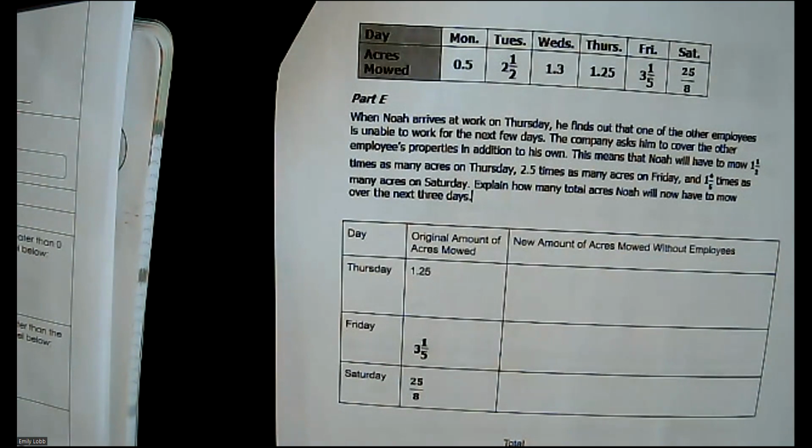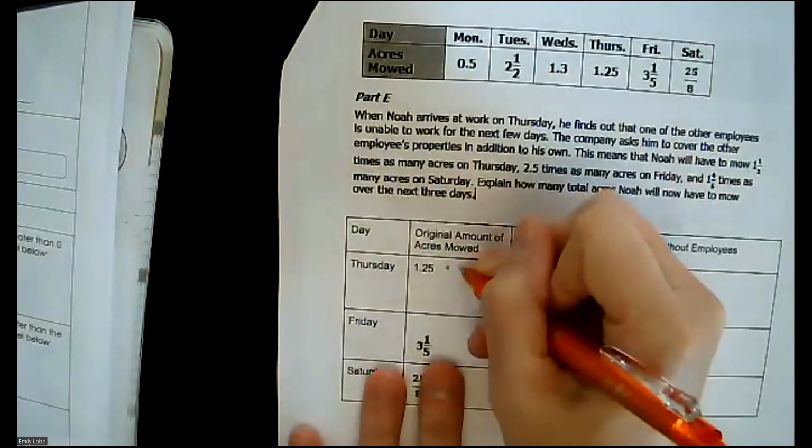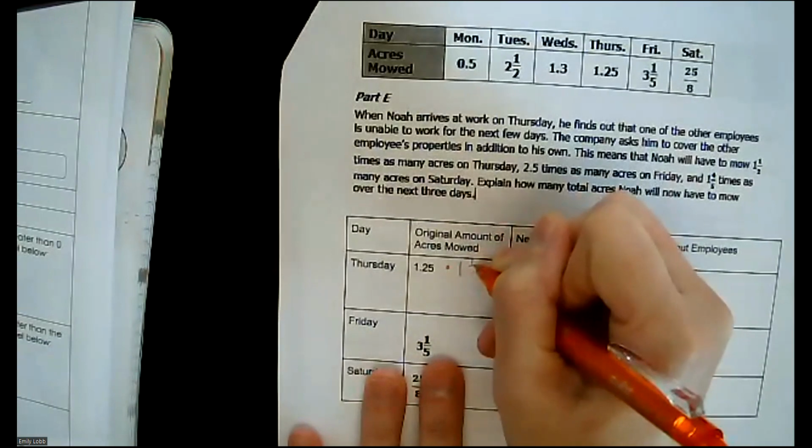This means that Noah will have to mow 1 1/2 times as many acres. So this times 1 1/2.